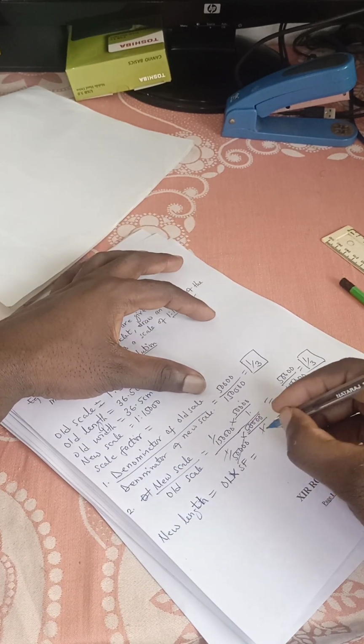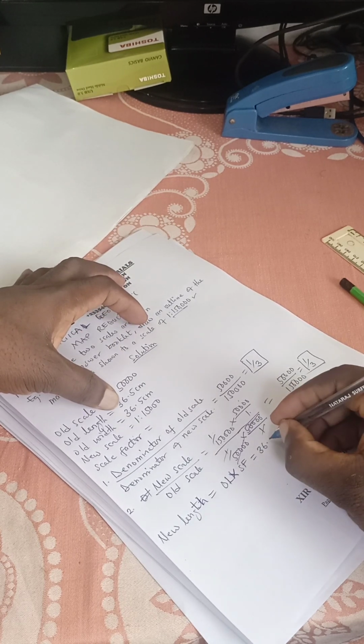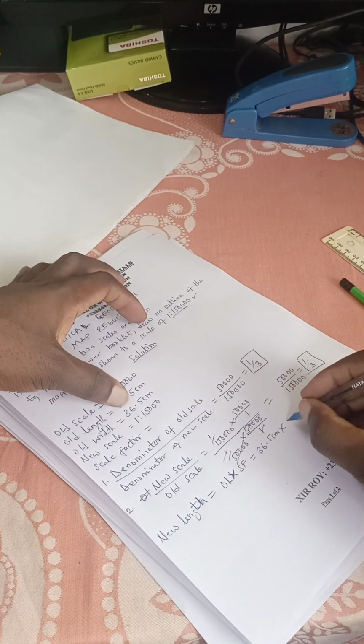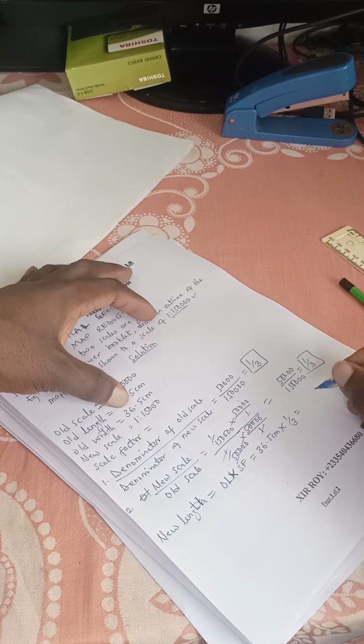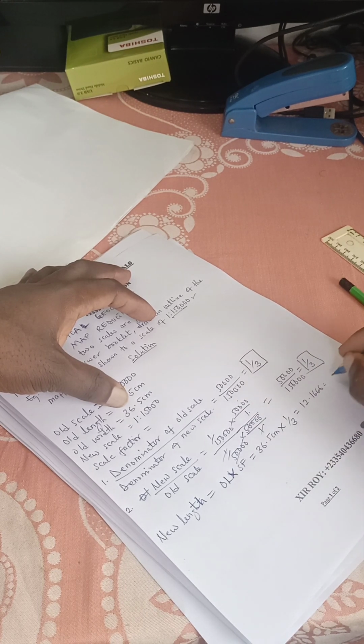So let's go. Old length is what? 36.5 centimeters times what? The scale factor, which is 1/3. If you do this, what do you think we'll get? You get 12.1666. So just make this 12.2 centimeters. That's our new length.